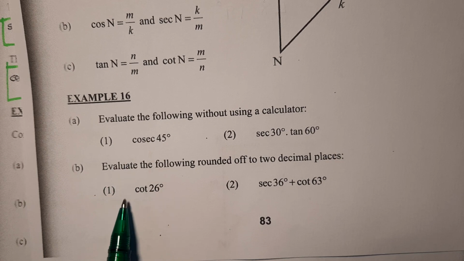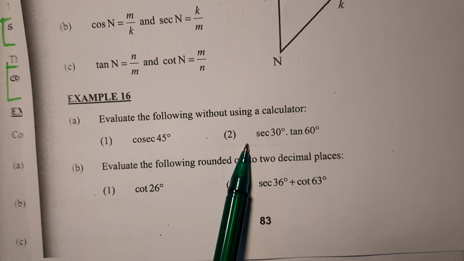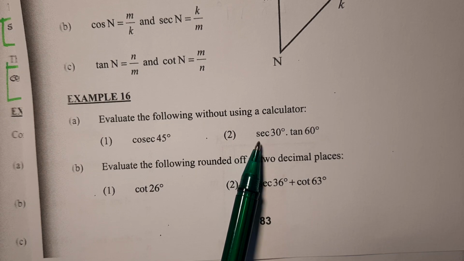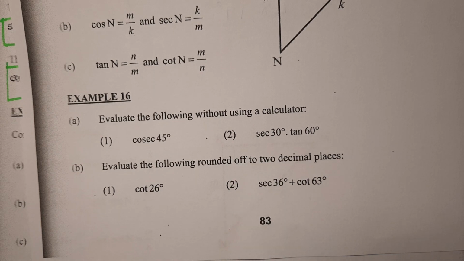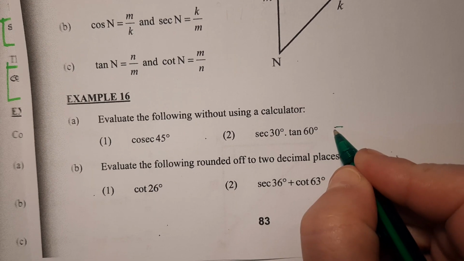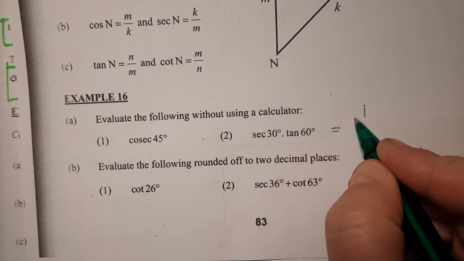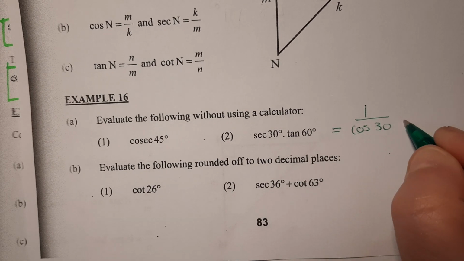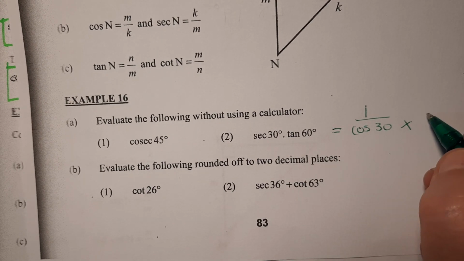Example 16, page 83, they will say find the following without the use of a calculator. So sec of 30 will be the same as 1 over cos of 30 times tan of 60.